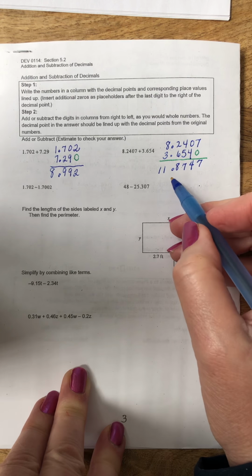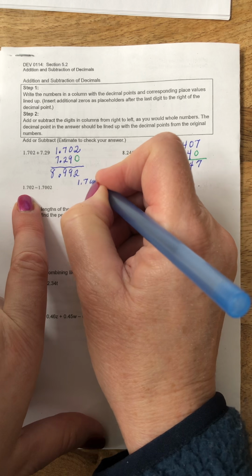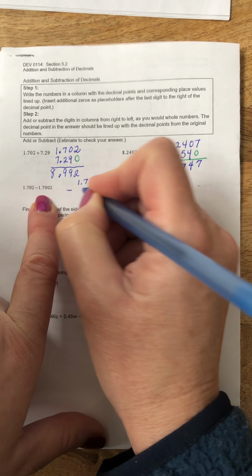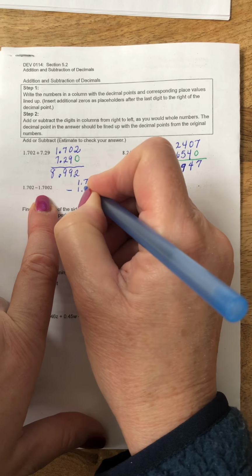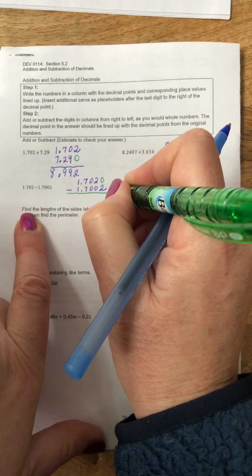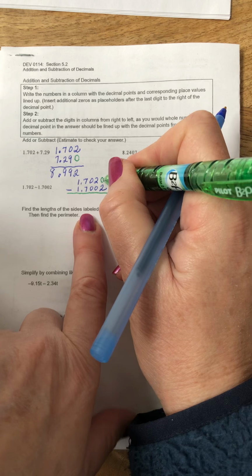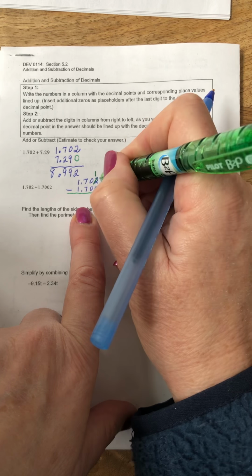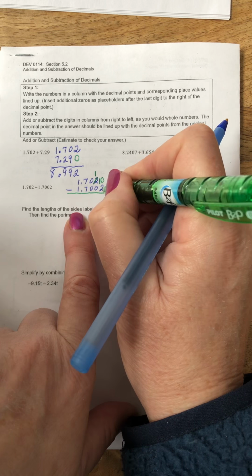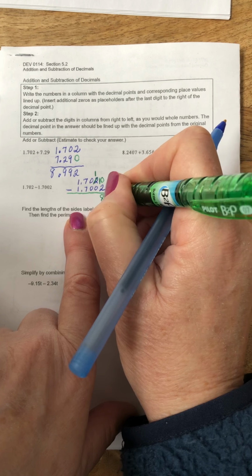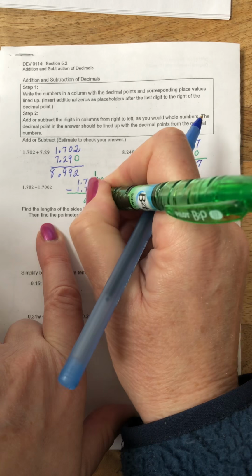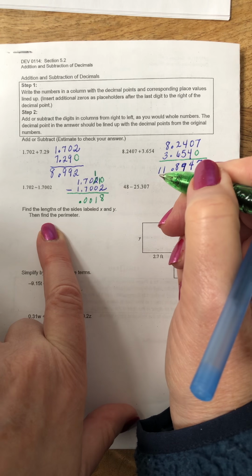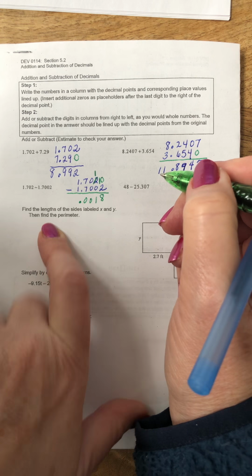Next, I'm going to subtract. I have 1 and 702 thousandths minus 1 and 7,002 ten-thousandths. I'm going to put a 0 here. And this problem requires borrowing, since I can't do 0 minus 2. So I'm going to borrow 1 from the 2. Here's the one that I've borrowed. 10 minus 2 is 8. And subtracting, I'm left with 18 ten-thousandths.